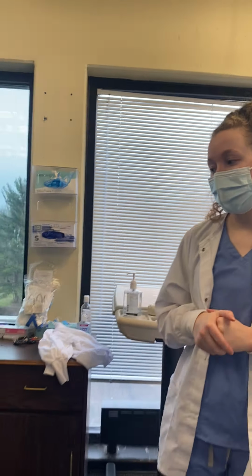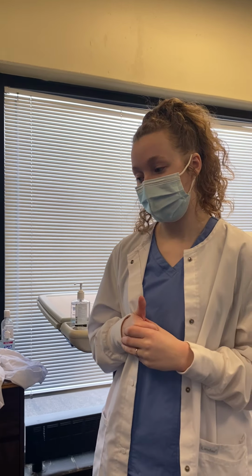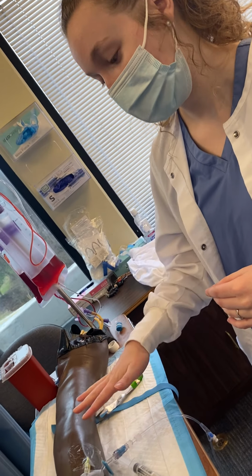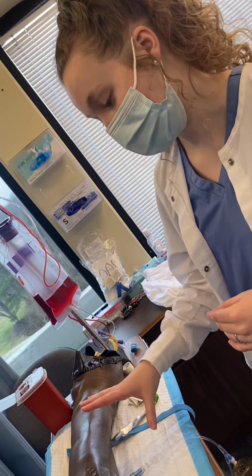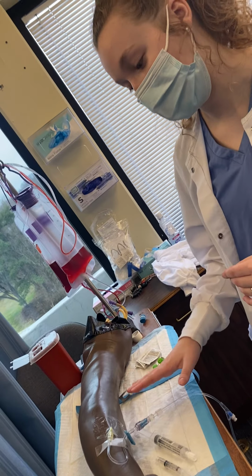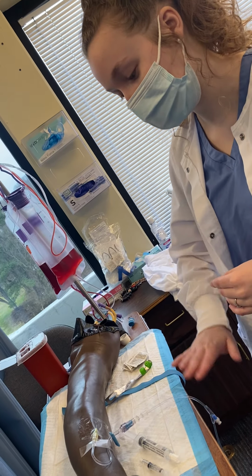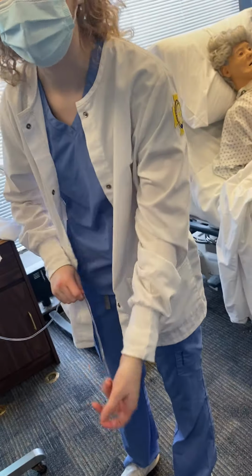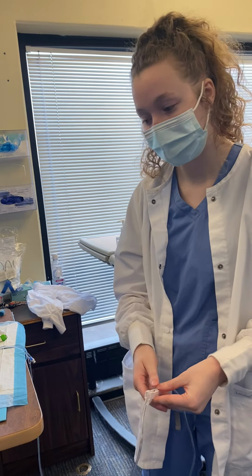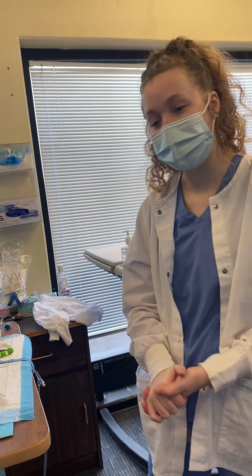So I've already prepared it, and I've used the 6 rights of medication administration: right patient, right medication, right dose, right route, right time, and the right documentation. So I'm going to assess my patient's IV sites for any complications, infiltration, or inflammation. I'm also going to ask my patient, make sure they're comfortable and that it's not bothering them. Everything looks good, so I'm just going to clamp off their medication that's running, or if it was on a pump, I would pause the pump. And then I'm going to wash my hands and put on gloves.